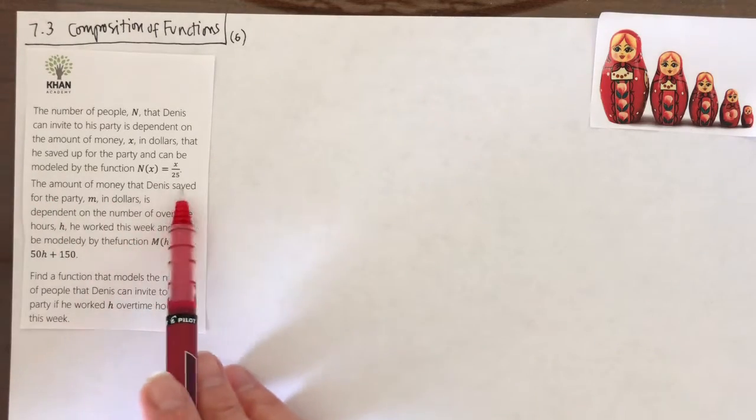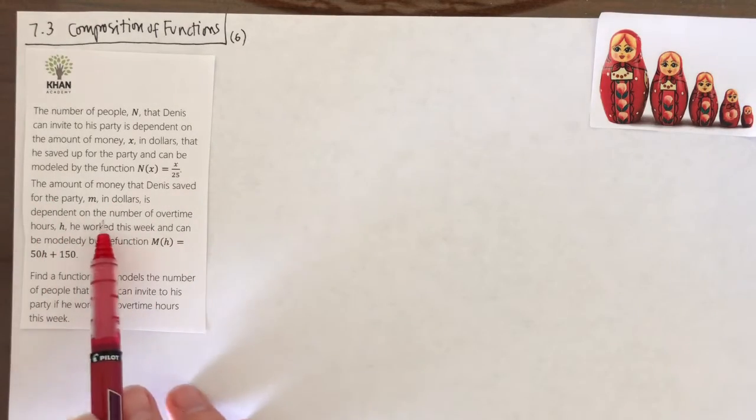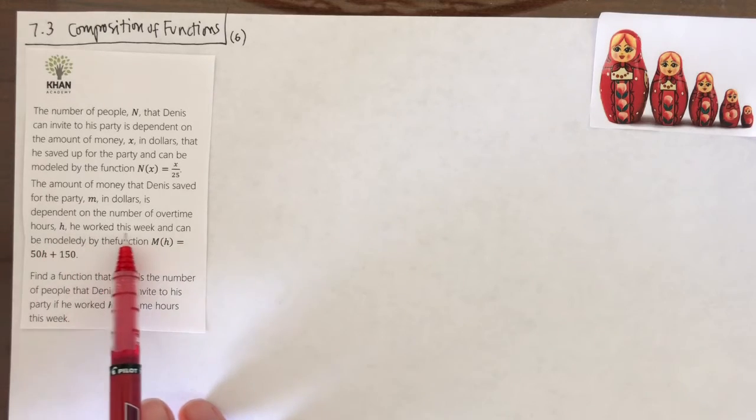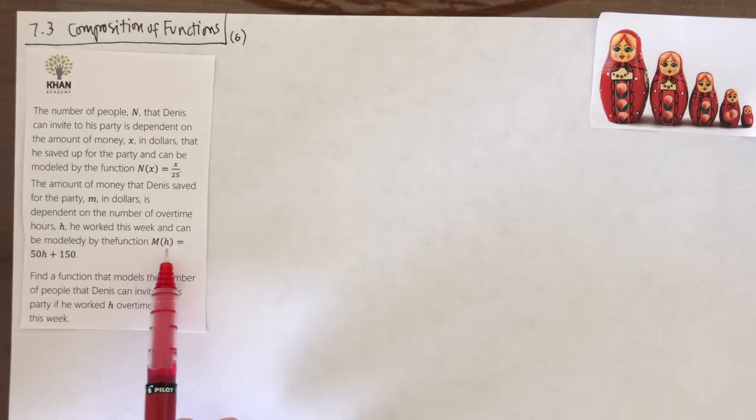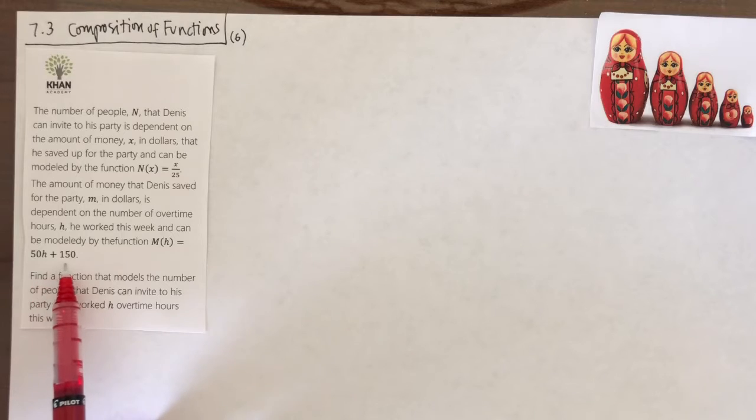The amount of money that Dennis saved for the party, M in dollars, is dependent on the number of overtime hours, H, he worked this week, and can be modeled by the function M of H equals 50H plus 150.